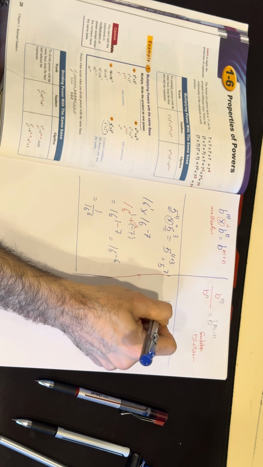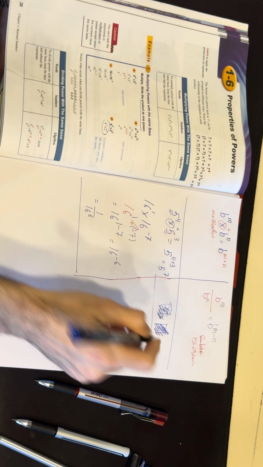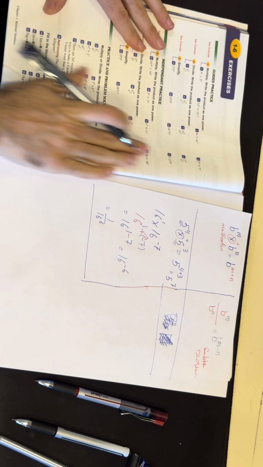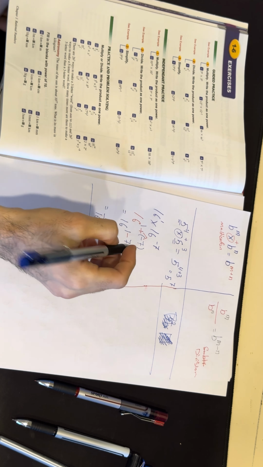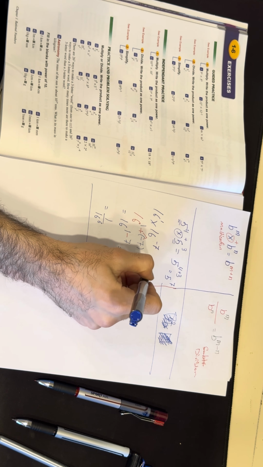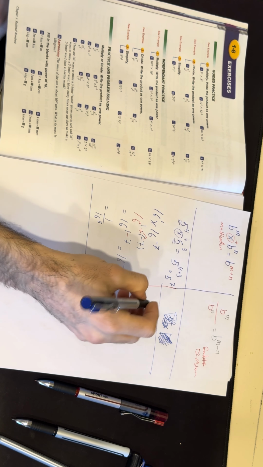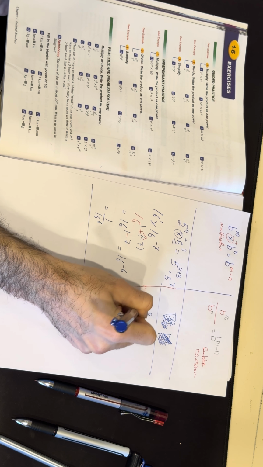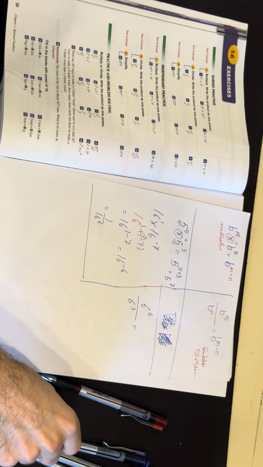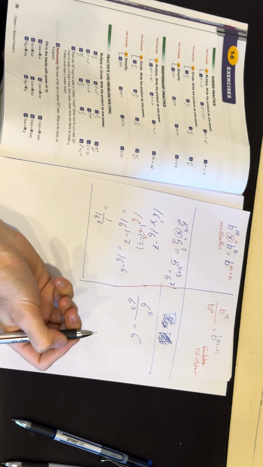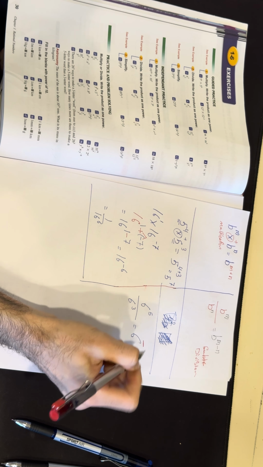So now that's for multiplication. What if we have division? For division, we have many types of questions that we need to solve, like we did for multiplication. One of the questions we have is 6 power 5 over 6 power 3. Do I have the same base? Yes. So I'm going to write the same base. Is it division or multiplication? Of course division, so I'm going to write minus.